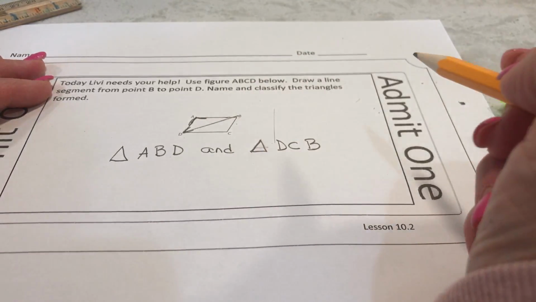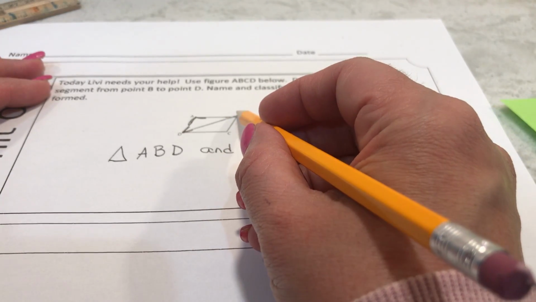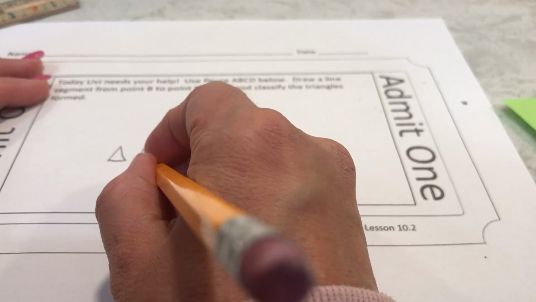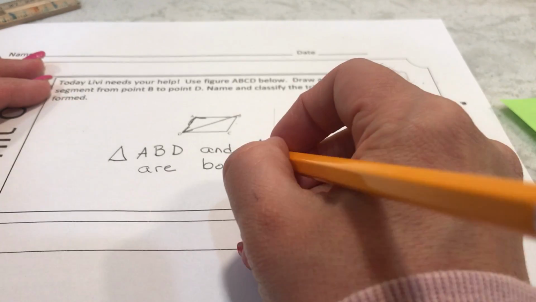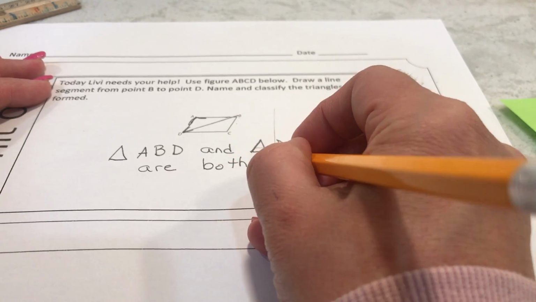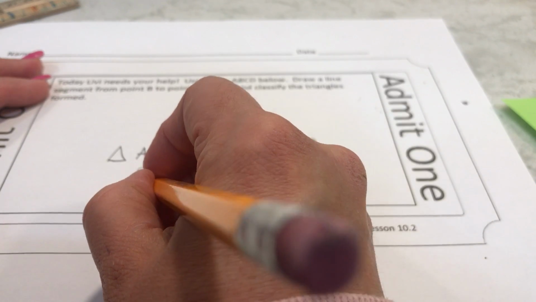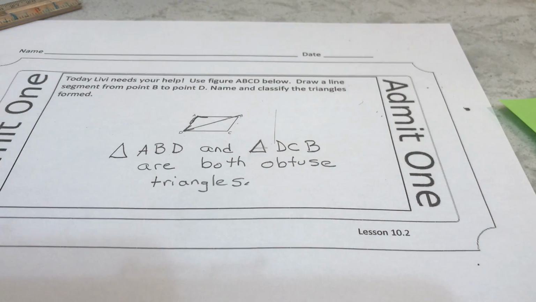We've talked about that. You could classify, label triangles in many different ways. That could have been B, C, D. That's fine. Both are obtuse. They're the big boys. Obtuse triangles. Okay? So that's how you would answer that ticket in.